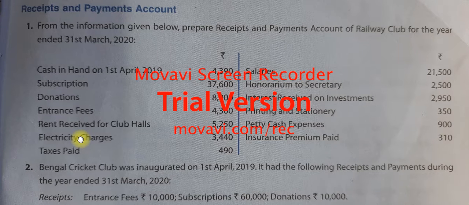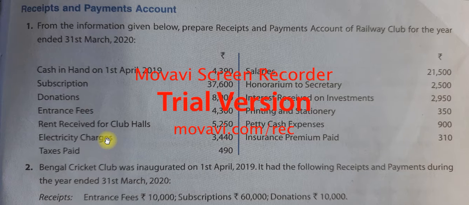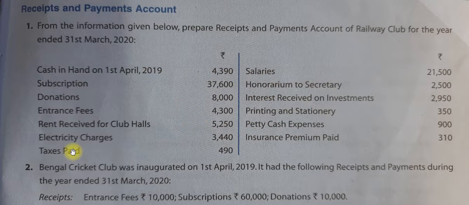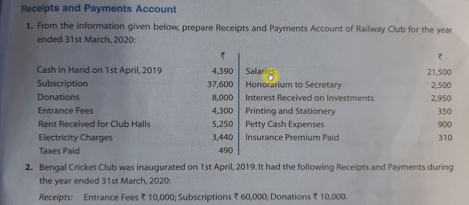Next, electricity charges. Normally we will pay the electricity charges. Nothing is specified as received, so always it will be paid. It is an outflow, so it will come under the payment side, credit side. Taxes paid, cash outflow, payment side, credit side. Next, salaries, cash outflow, payment side. These electricity charges, taxes paid and salaries are recurring in nature, so they are called revenue payments.